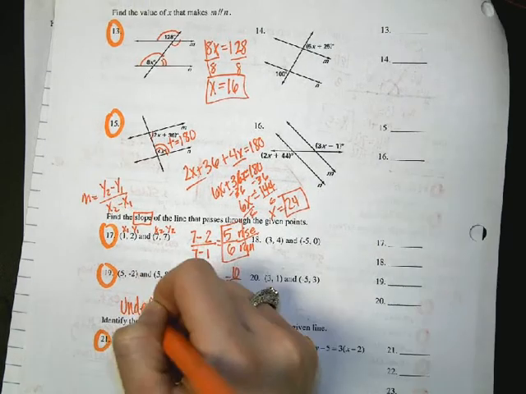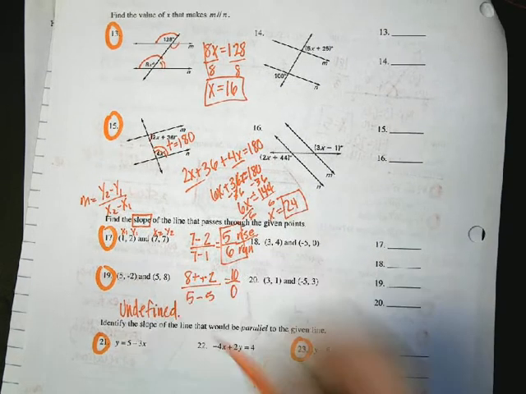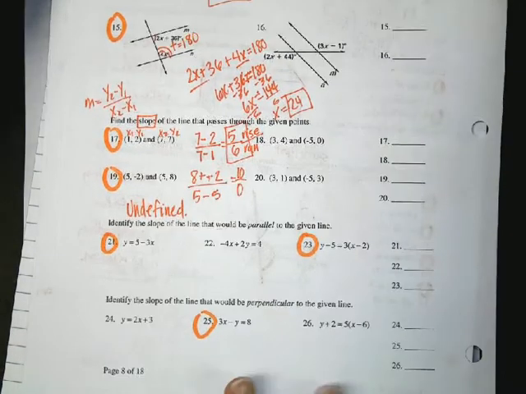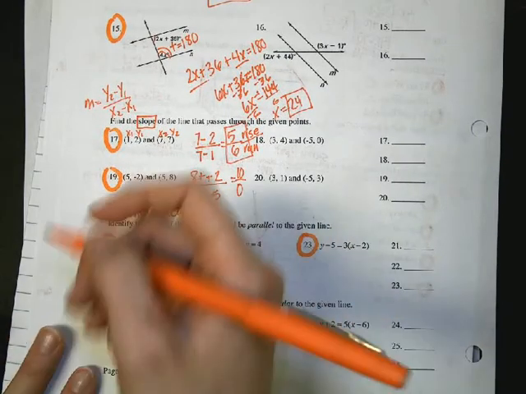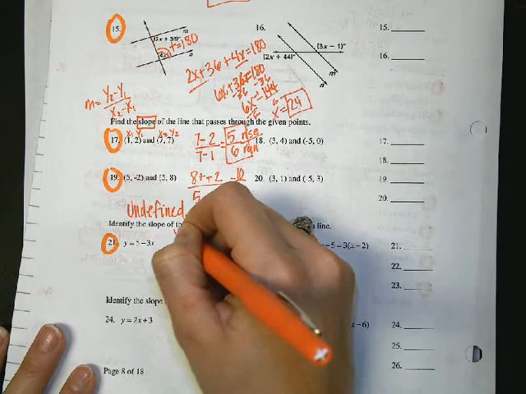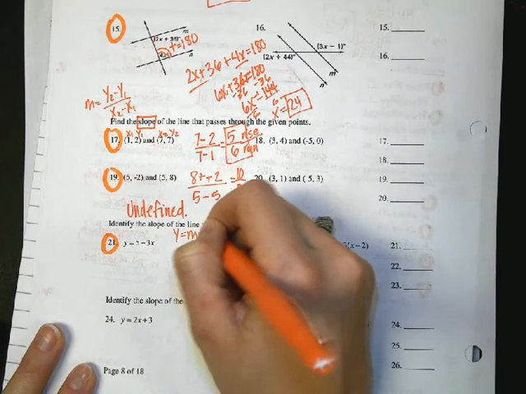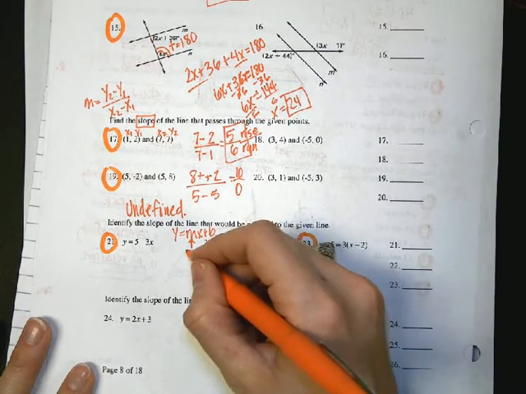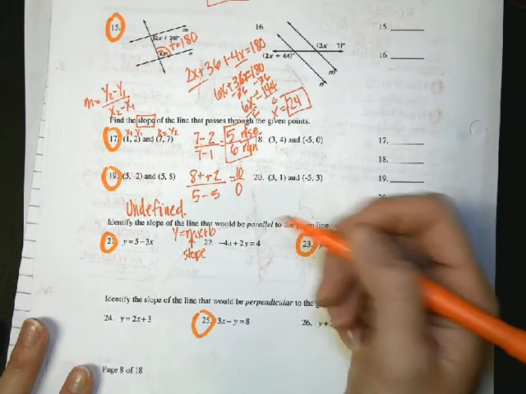Moving on, identifying slope when you're given an equation. You know that if you have the equation where y is by itself, y equals mx plus b, that the m, or the number right next to the x, is always your slope. So what you'll want to do is get each one of these into slope-intercept form so you can identify the slope.